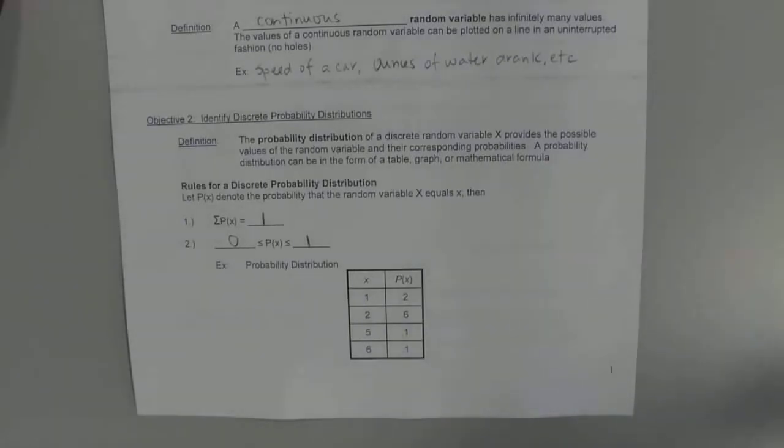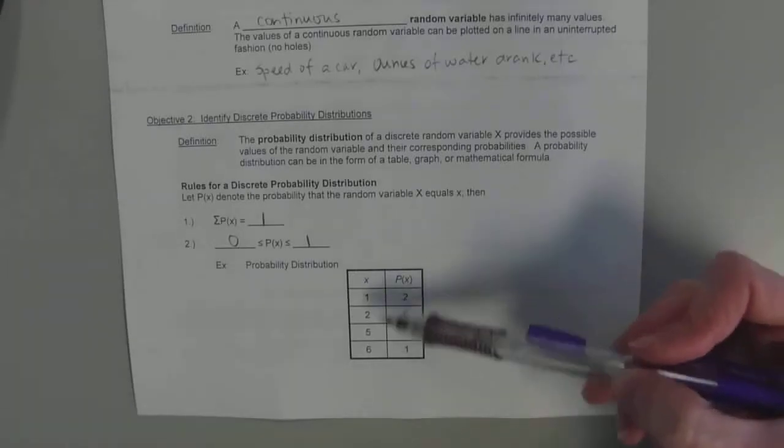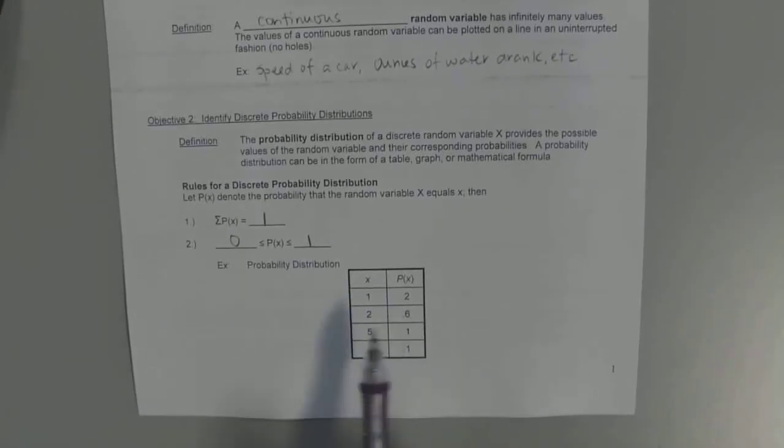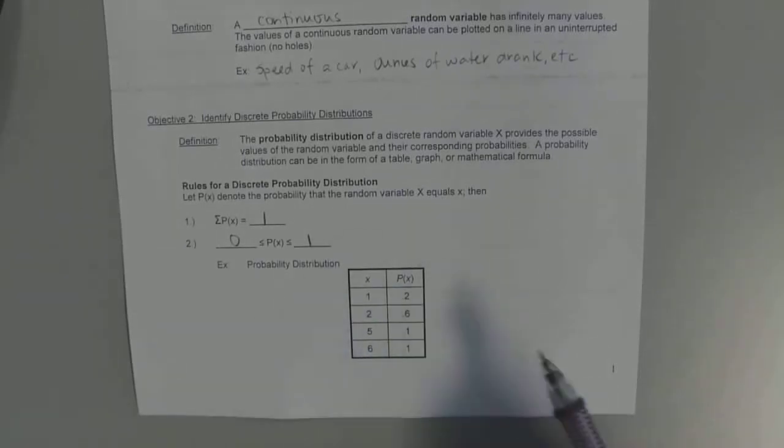So here's a really boring example, but maybe this is the number of kids people have in the class. So 20% of people have 1 kid, 60% of people have 2 kids, 1% of people have 5 kids, and 1% have 6 kids. Is this a probability distribution, yes or no?